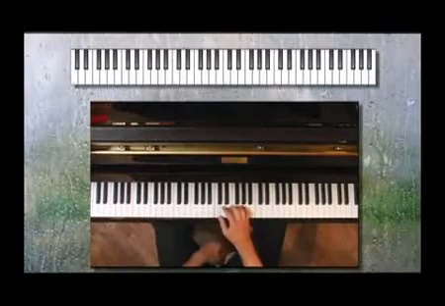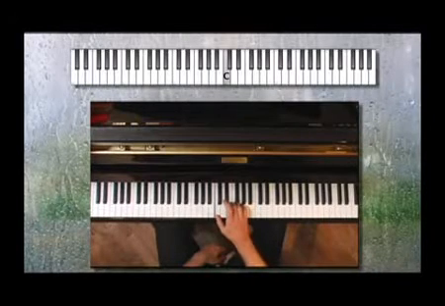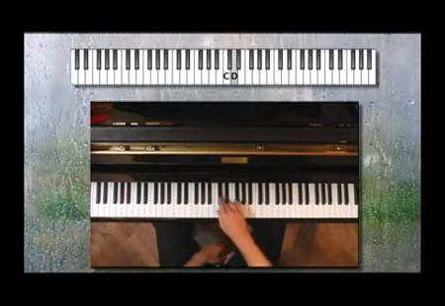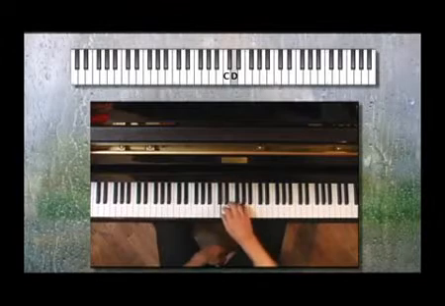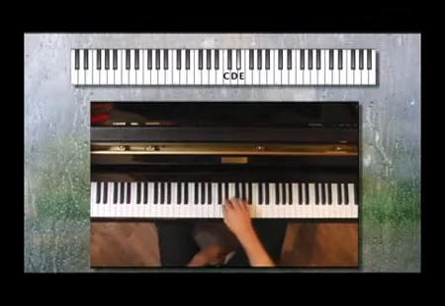A whole step is defined as the distance between 2 adjacent white notes with a black note in between. For example, from C to D, and you see the black note in between, or from D to E with this black note in between.